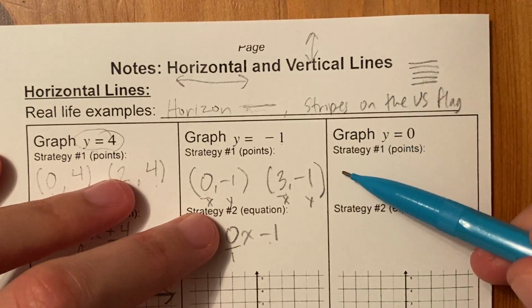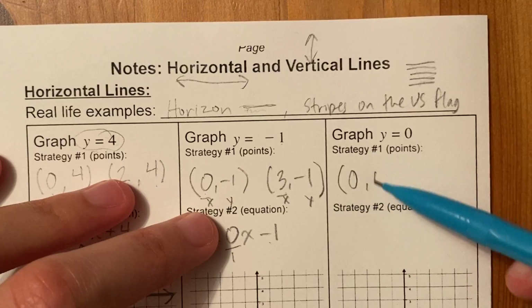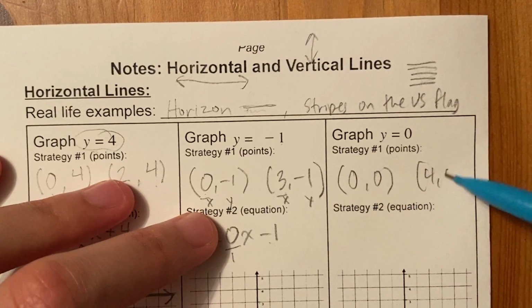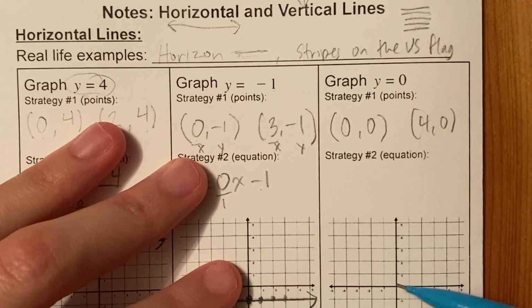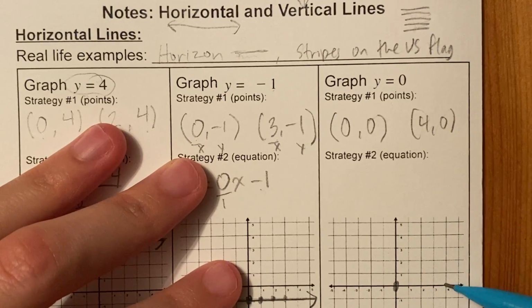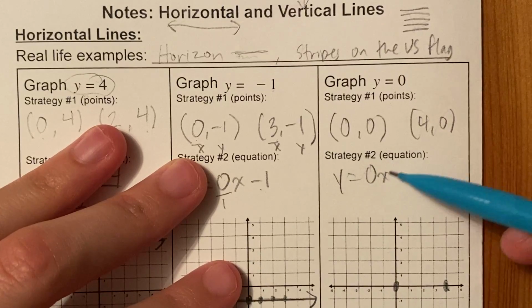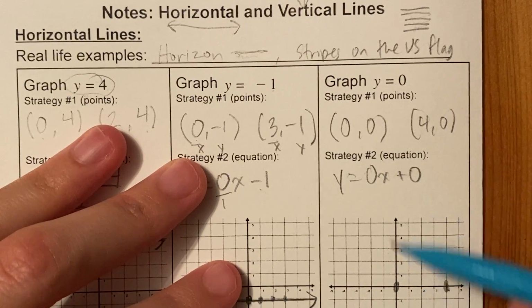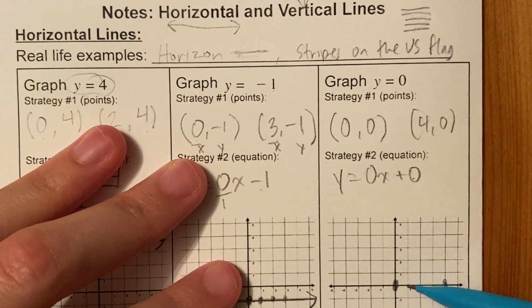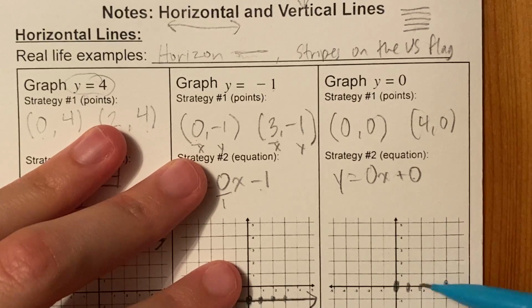Let's think about this y equals 0. So let's do (0, 0) and (4, 0). Where are those points? (0, 0) is here. (4, 0) is here. Looks like I'm drawing this line, right? If I use my other strategy, then I start at a y-intercept of 0, and then I'm not rising or running. I'm not rising, I'm just going 1 to the right.